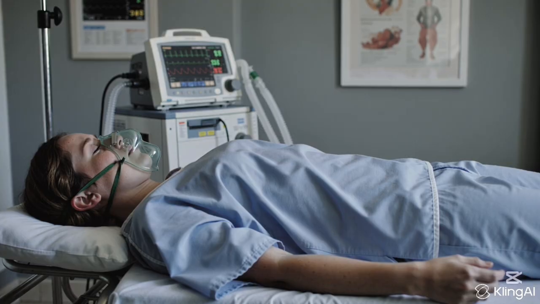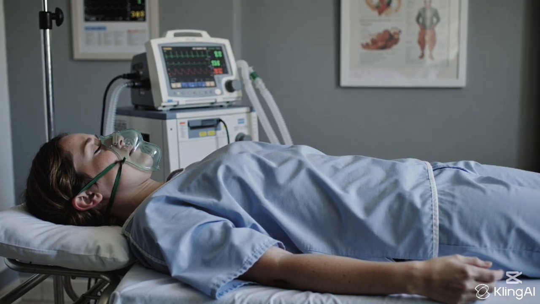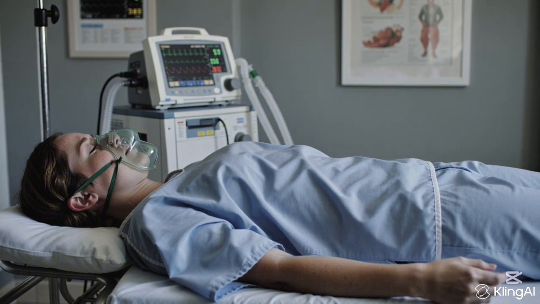Now, the first position I'm going to talk about for the sake of this video is the supine position. What is supine position, if you may ask yourself? The supine position has to do with the patient lying flat on their back with the head facing forward. This is one of the major positions that we use when we sleep.